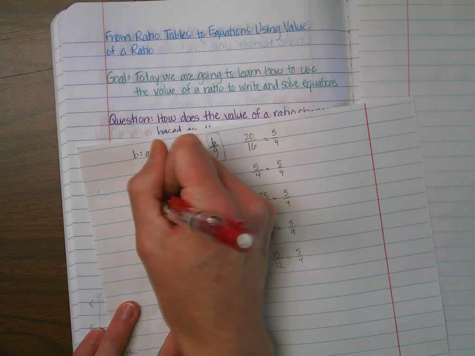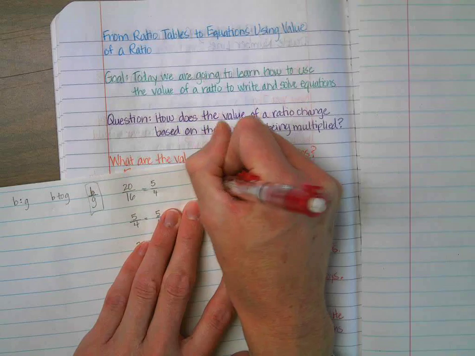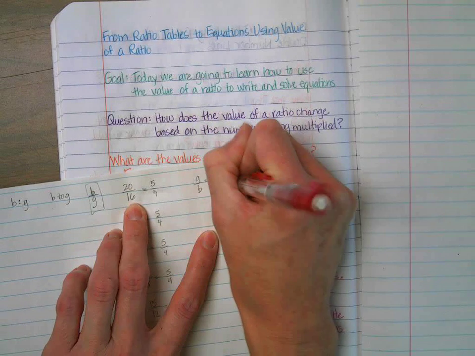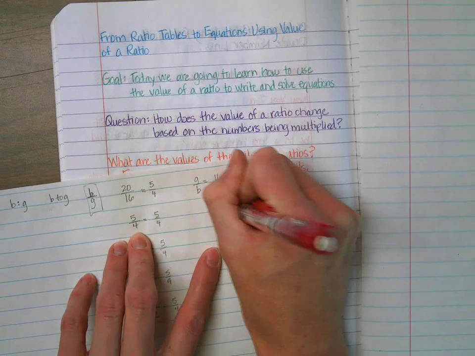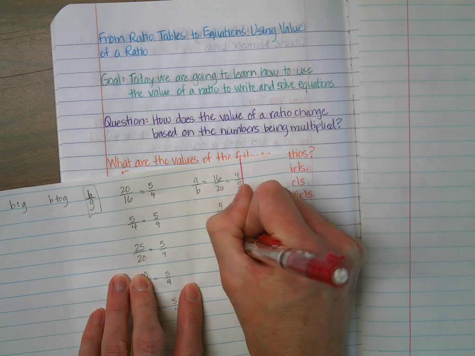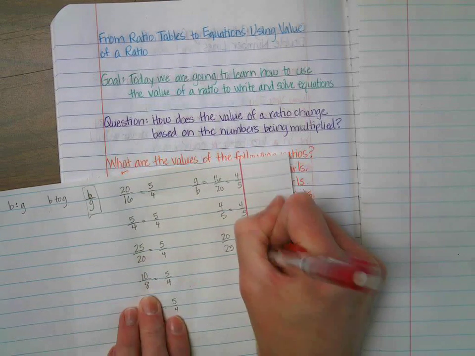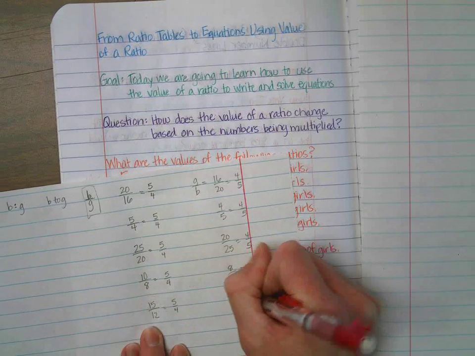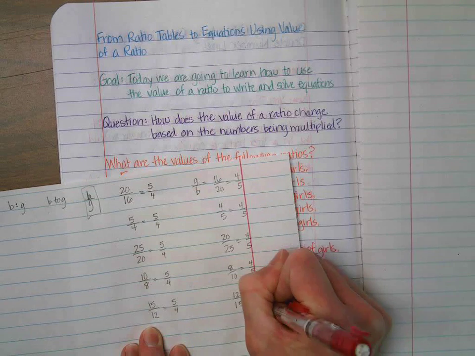You're basically just changing your ratio. You're flipping it over. If we flipped it over and did girls to boys, then we would have 16 to 20, which is 4/5. We would have 20 to 25, which is 4/5. We would have 8 to 10, which is 4/5. We would have 12 to 15, which is 4/5.